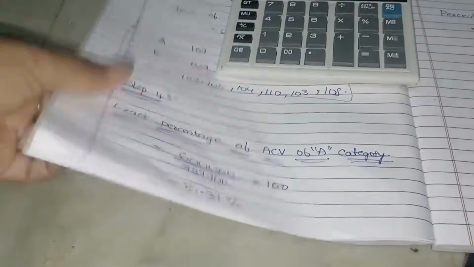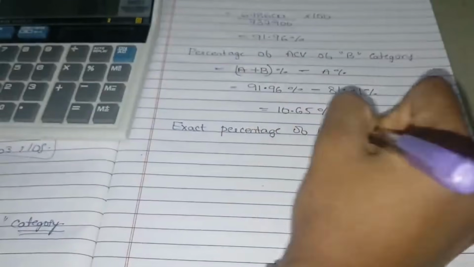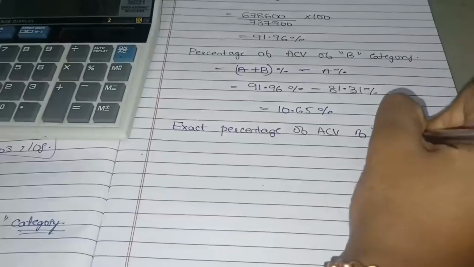ఓకే. ఇప్పుడు మనము సిది కూడా కనుక్కోవాలి కదా. ఎట్లా కనుక్కుంటాము, ఎగ్జాక్ట్ పర్సంటేజ్ ఆఫ్ ఏసీవీ ఆఫ్ సి కేటగిరీ.